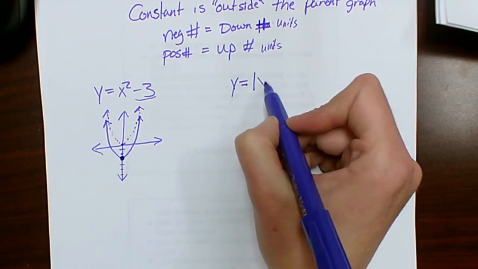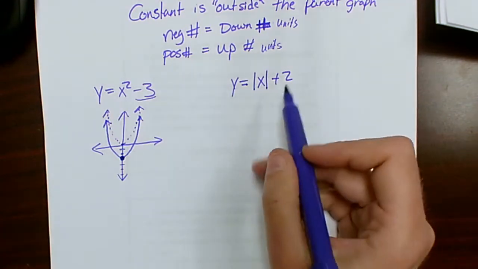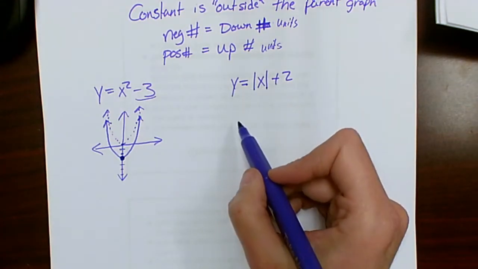Y equals absolute value of x plus 2. Again, the constant is outside of the parent graph.